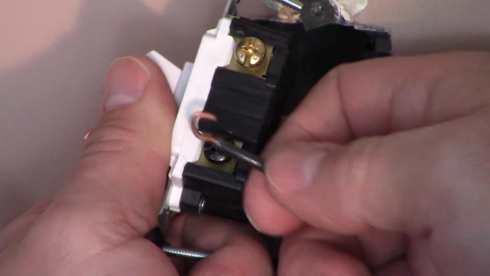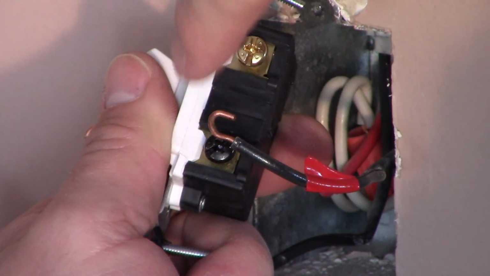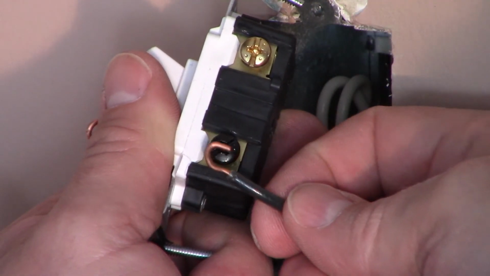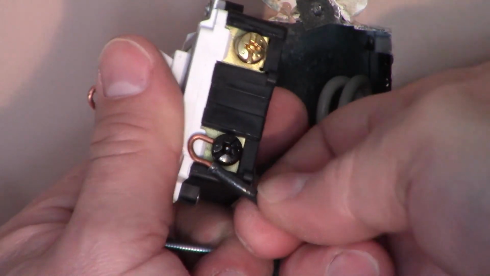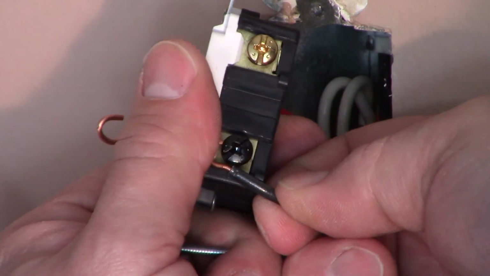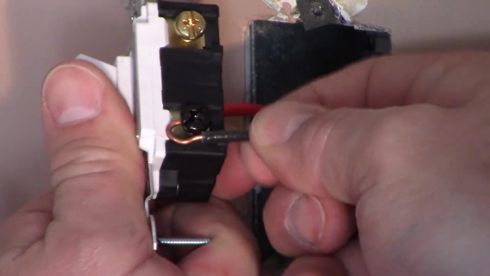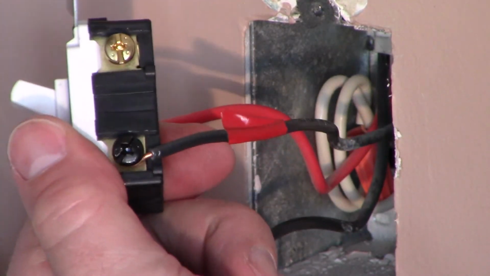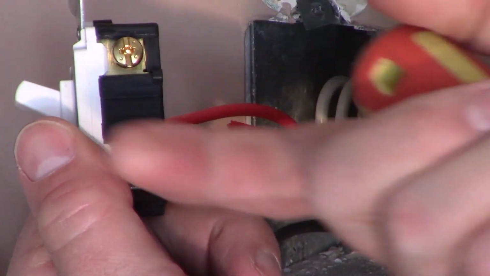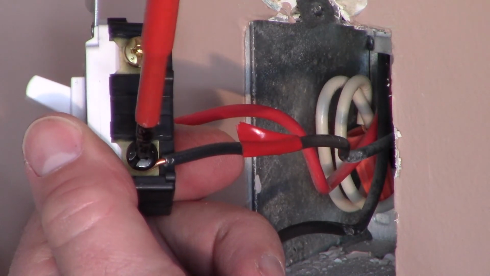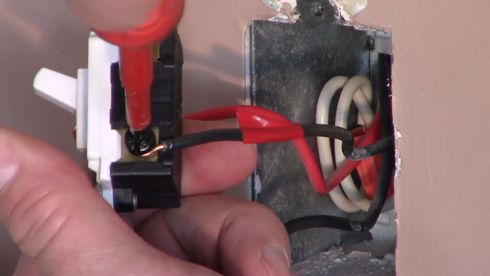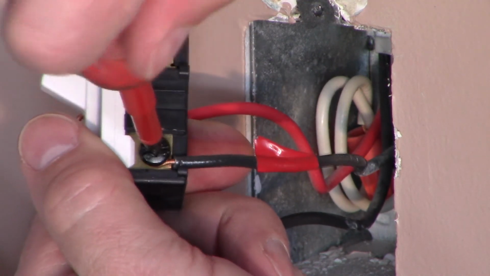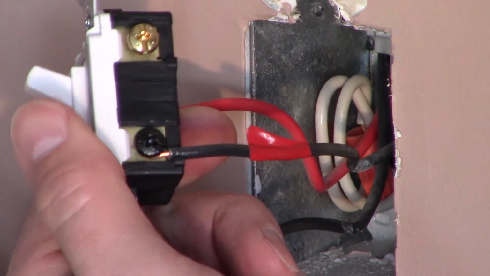You want to put the loop of the wire in the direction of the clockwise turning of the screw. That way when you screw down on the wire, it forces the wire to close around the screw. So just put it around the screw, and pull on the switch a little bit to put tension on the wire so that the conductor is wrapped around the base of the screw, and then just thread that on there. Just snug it first. We'll come back to it.